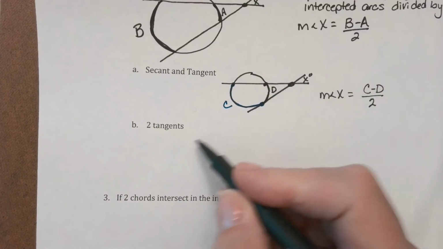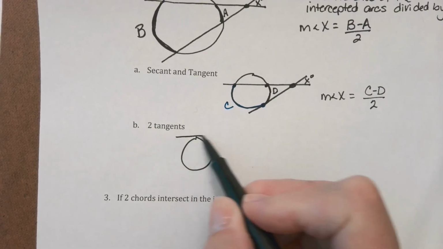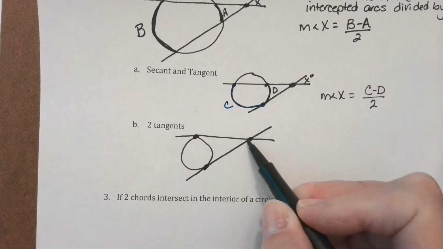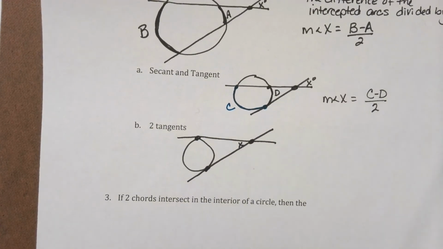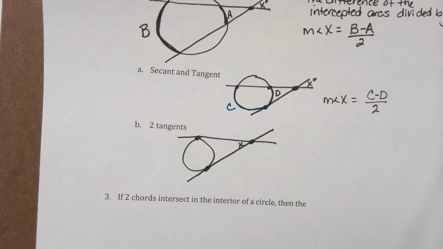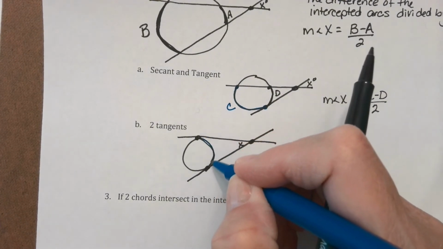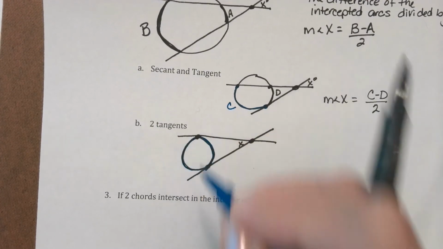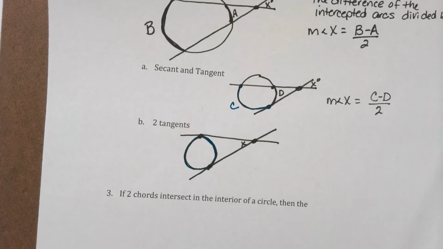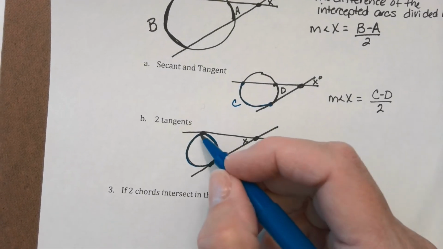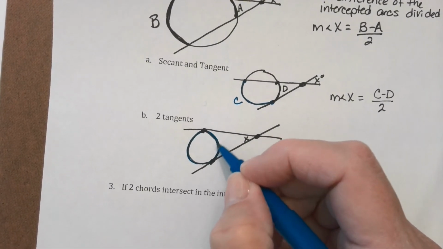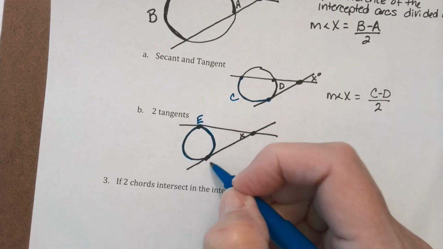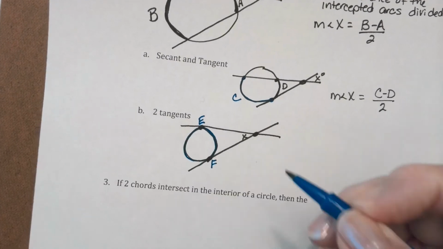If it's two tangents, it might look something like this. That's not the best drawing, but you get the message. With two tangents, these two arcs together create the entire circle. This arc here would be a minor arc because it's less than 180 degrees, so I can call that arc EF.